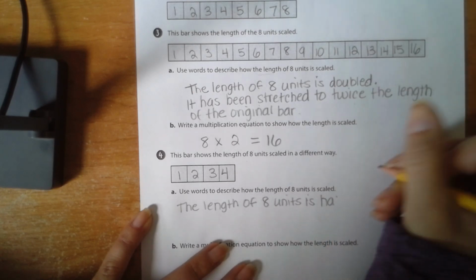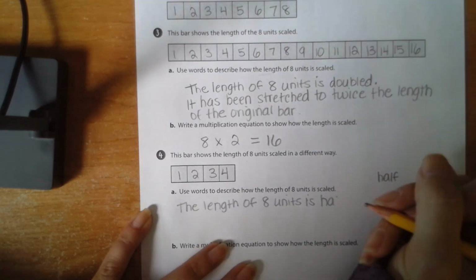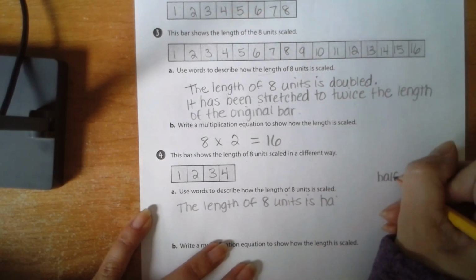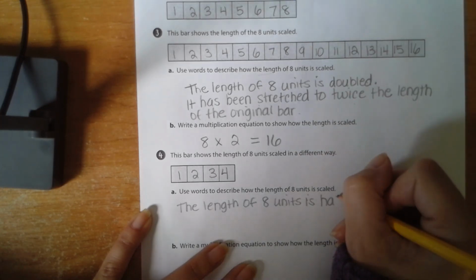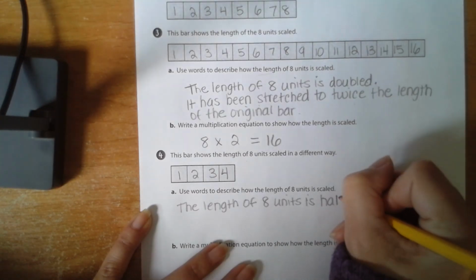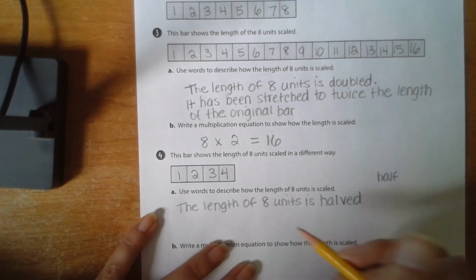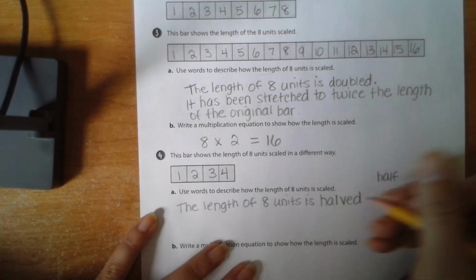Halved. Now, here's a little English lesson. Half is this, but when you're saying it's halved, you know how when you make this plural, the F turns into a V? So same thing here. Halved. The length of 8 units is halved.